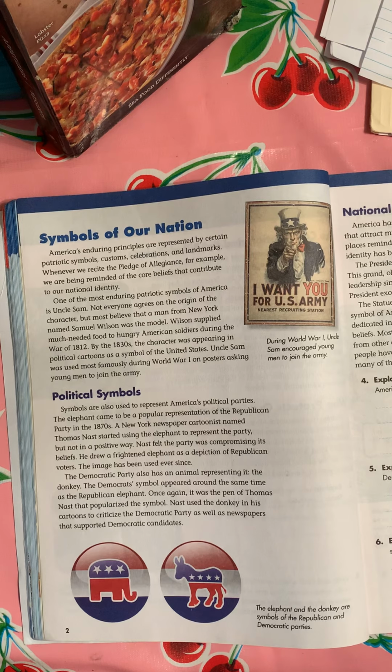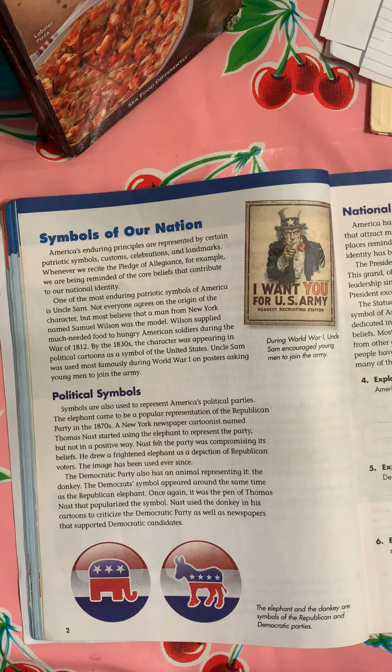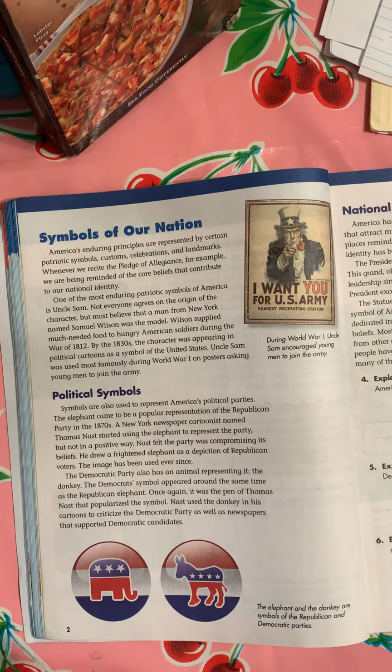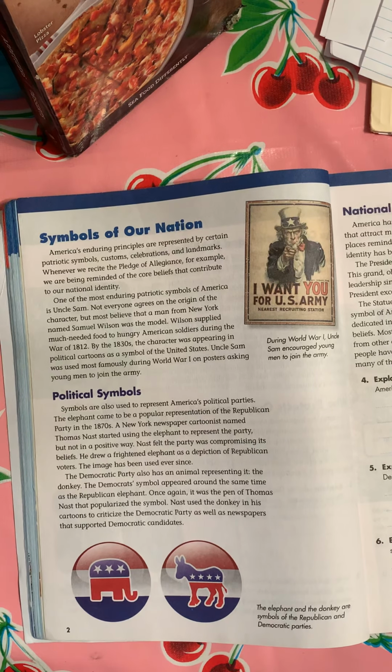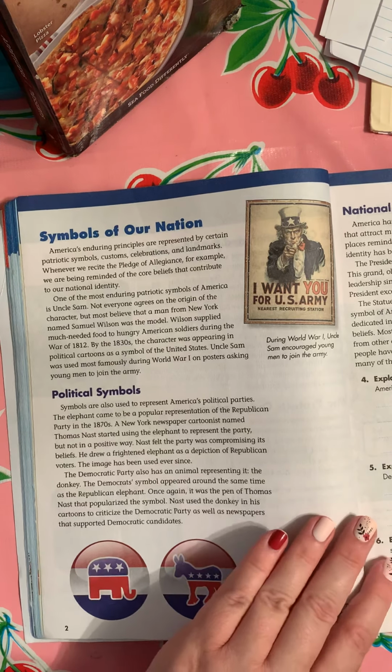The Democratic Party also has an animal representing it, the donkey. The Democrat symbol appeared around the same time as the Republican elephant. Once again, it was the pen of Thomas Nast that popularized the symbol. Nast used the donkey in his cartoons to criticize the Democratic Party as well as newspapers that supported Democratic candidates. So there, we still use those symbols today. The elephant and the donkey are symbols of the Republican and Democratic parties.